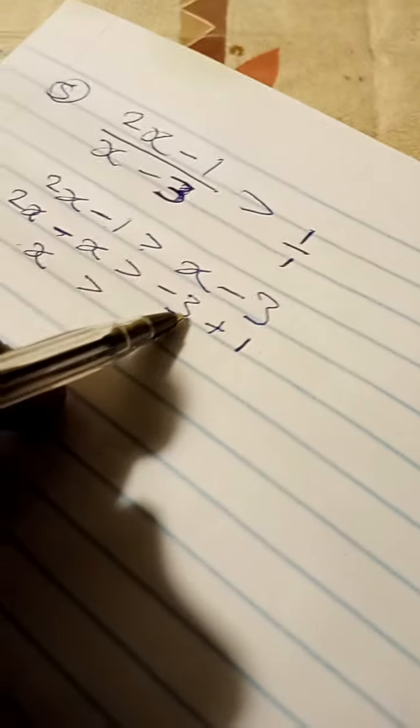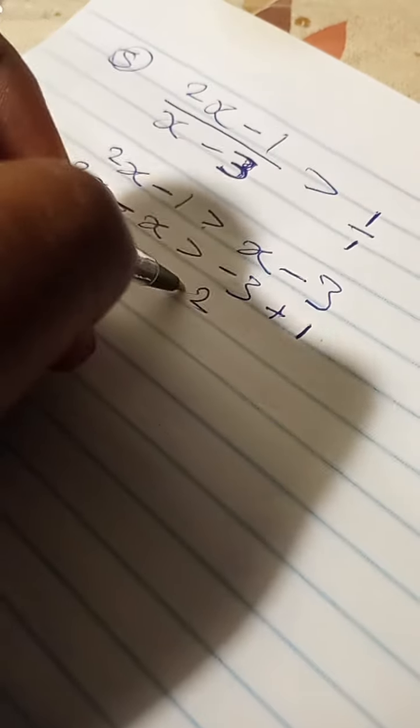Then, like terms on one side, so we have 2x, let us take this one, this side is going to be a negative x, that is greater than, we have minus 3 here, we take this to the other side, it's going to give us a plus 1. 2x minus x is going to give us x, that is greater than the difference between 3 and 1, which is 2. Take the sign of the bigger number, it is negative 2, so x there is greater than negative 2.